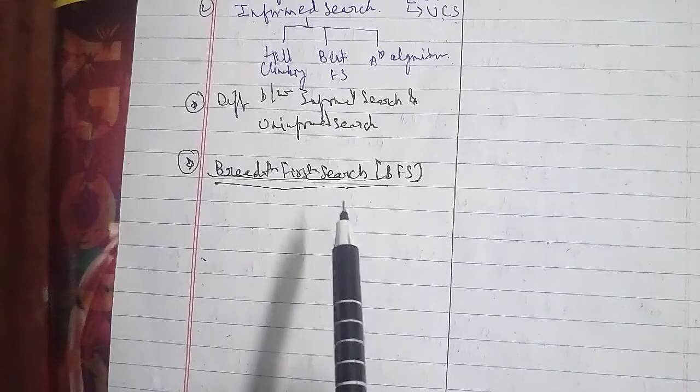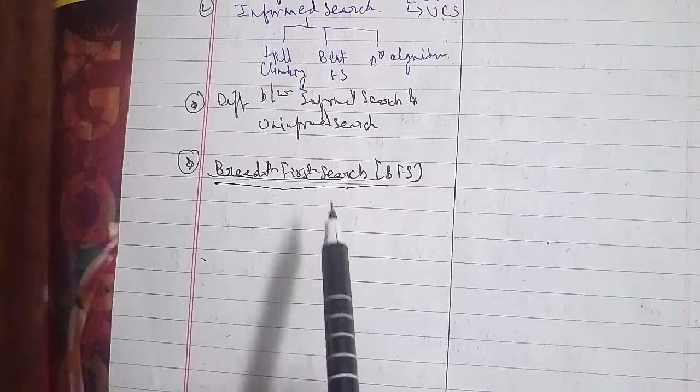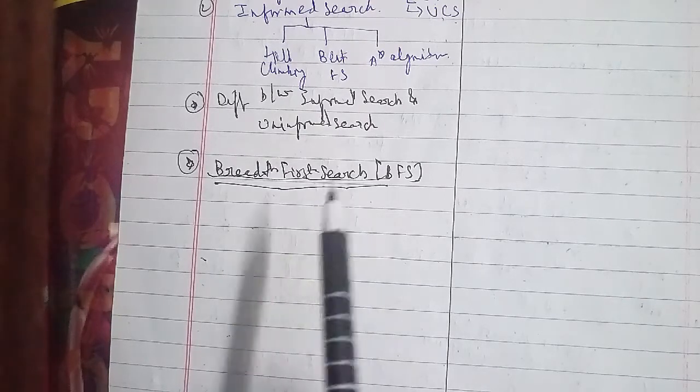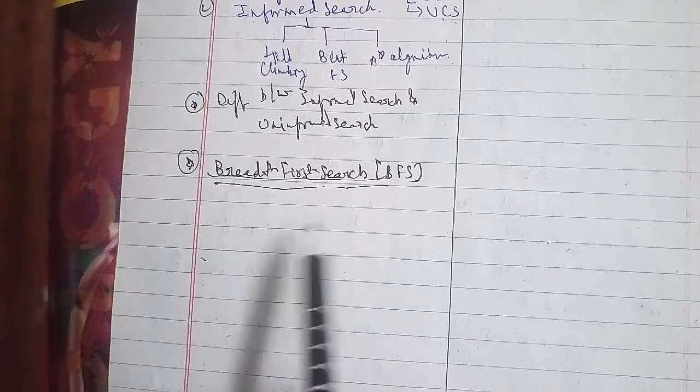Now the next one is depth first search, that is DFS.